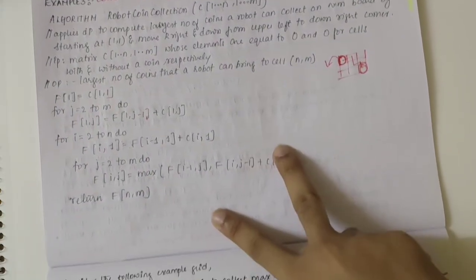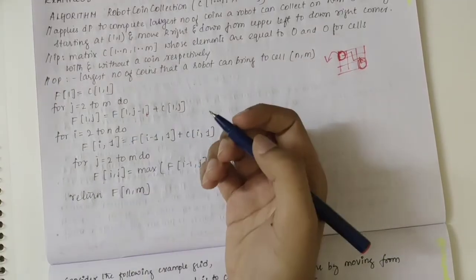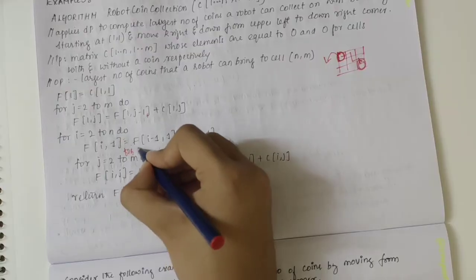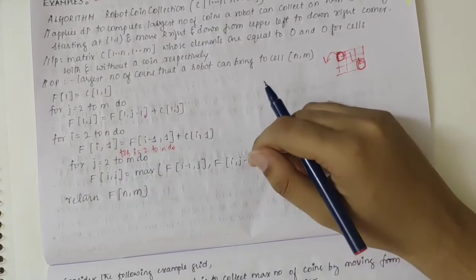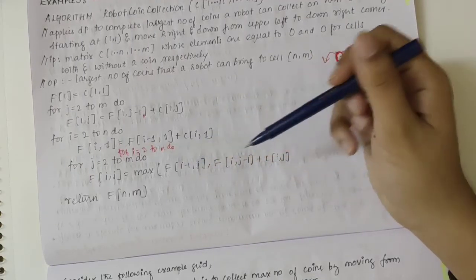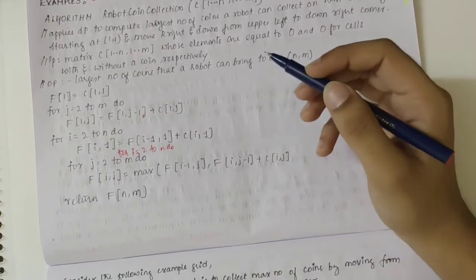Next I am taking j equal to 2 to m, do. Here one line is missing. For i equal to 2 to n, do, for j equal to 2 to m, do, f of i comma j equals maximum of f of i minus 1 comma j, f of i comma j minus 1, plus c of i comma j.